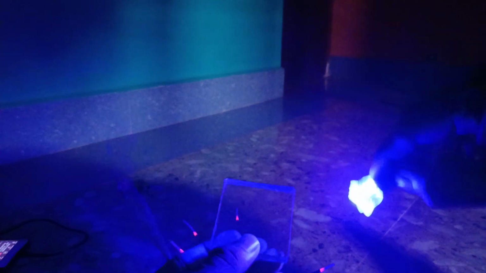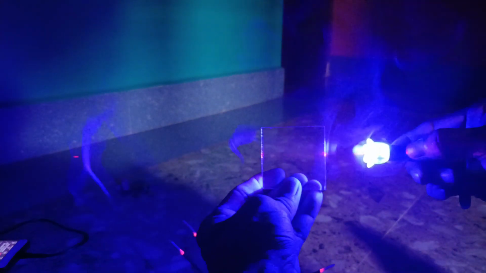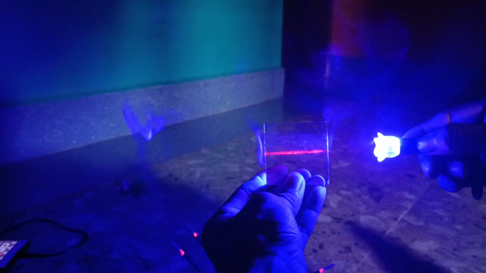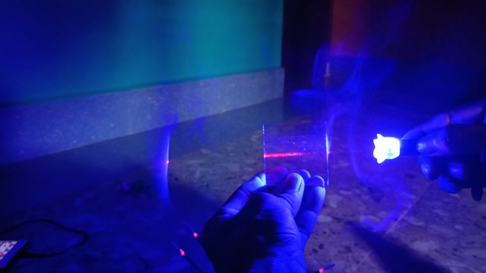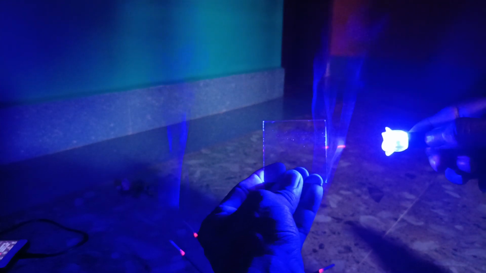I will show you some experiments on these optical instruments with this laser light. If you pass this laser light through the glass slab normally, then the ray of light is not refracted, but passes through the slab perpendicularly and does not bend. The ray of light will not bend in this glass slab if the angle of incidence is 90 degrees.